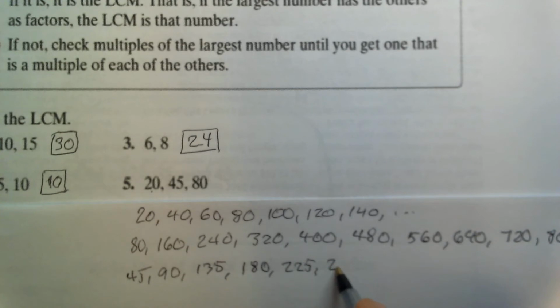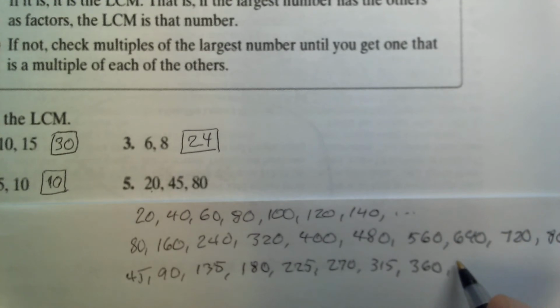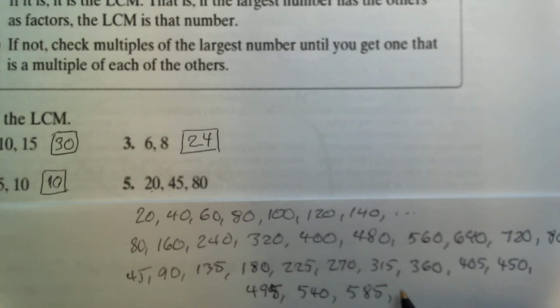225, 270, 315, 360, 405, 450, 495, 540, 585, 630, 675, 720, 765.